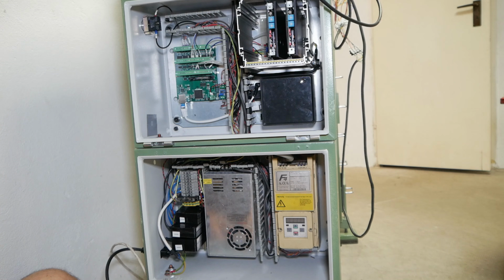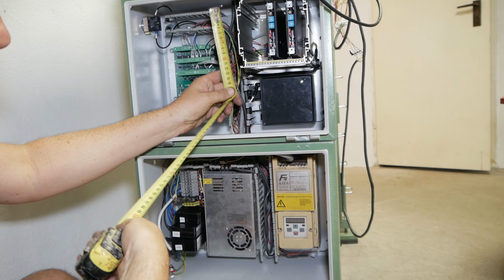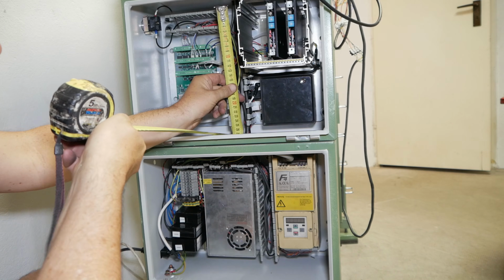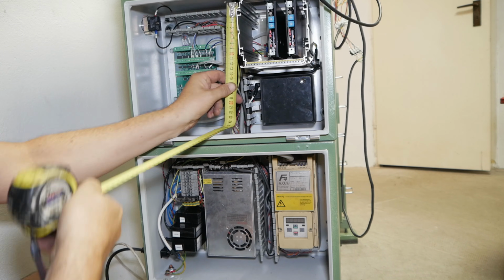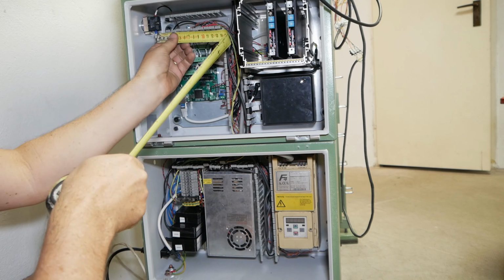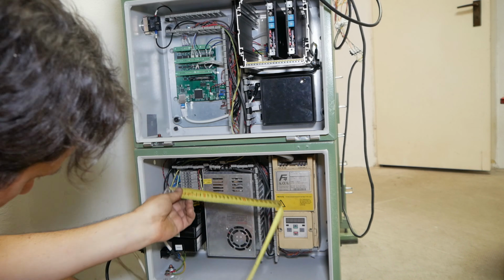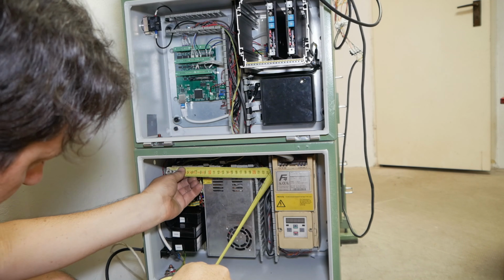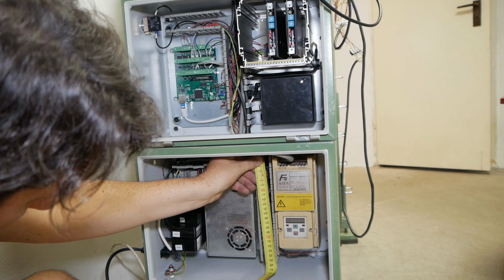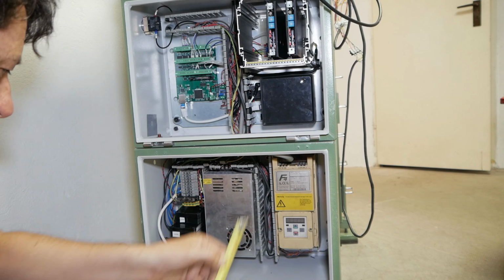So next up I need to measure the cable channel covers. So the big one's going to be 26, 12, 19 and about 25.